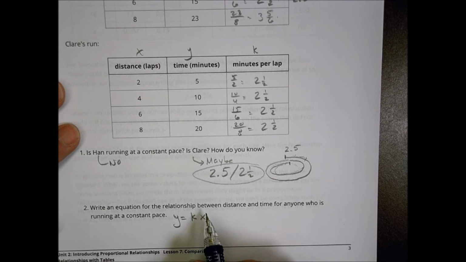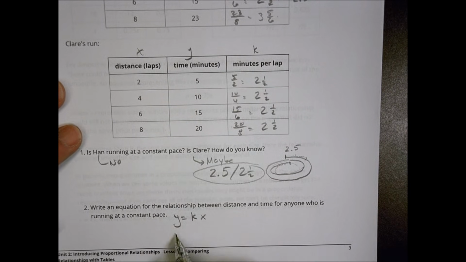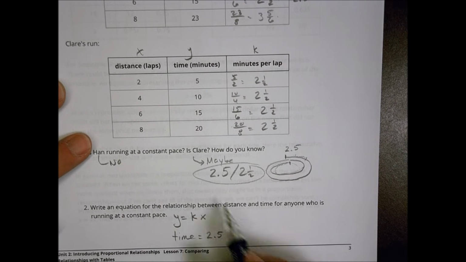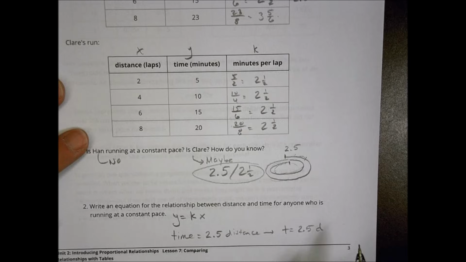In our case here, y is our time, so time equals our rate. For her it was 2.5, and that would be times the distance. So we could say t equals 2.5d, and that's one way we can look at that.